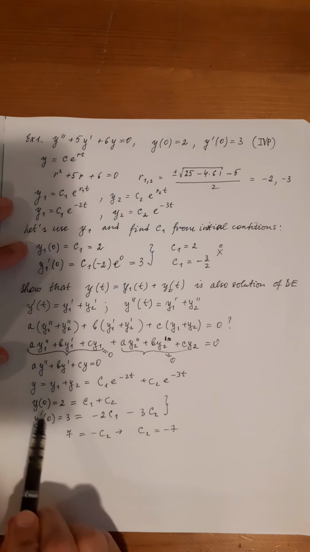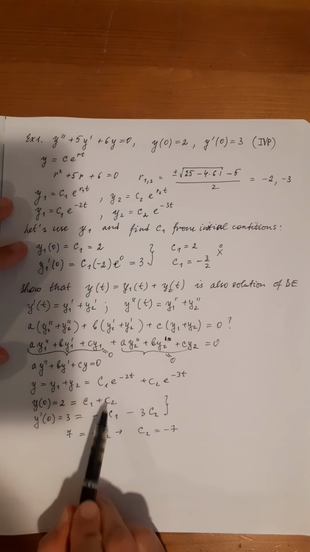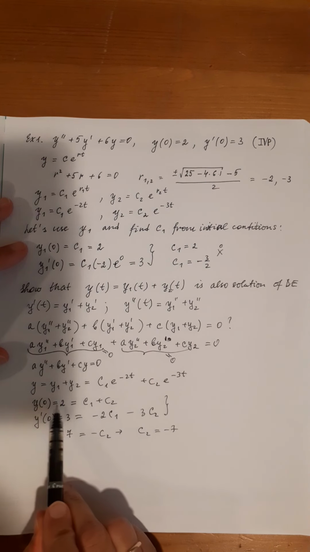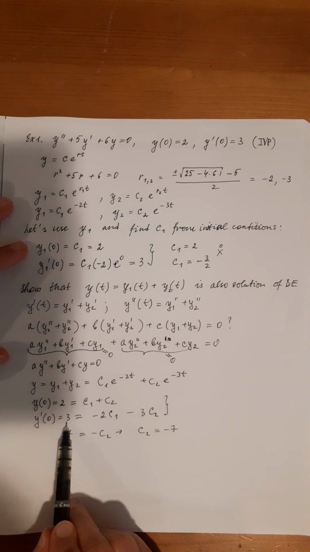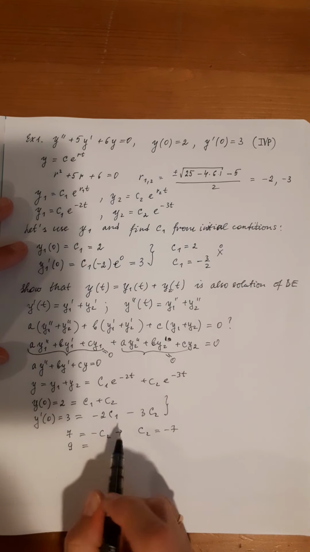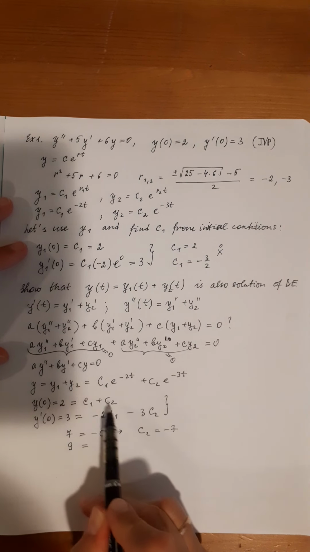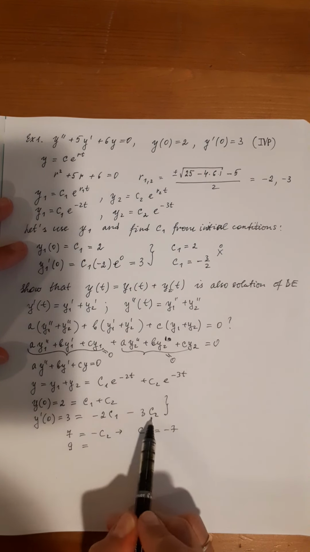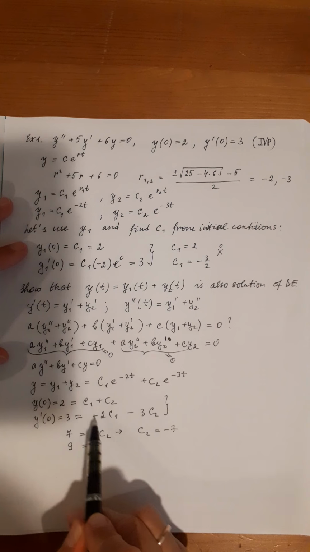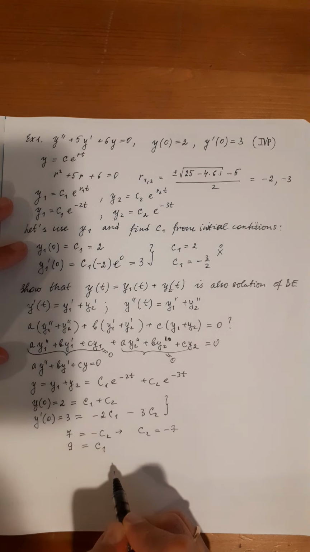Now I think I'm going to multiply the first equation by 3 and again add it to the second equation. Multiplying by 3 here it's 6 plus 3, it's 9, right? 3 here is going to cancel with this term. This 3 and 3 are going to cancel because that's positive, that's negative. 3 here is going to be 3 minus 2, which is going to give me just c1.